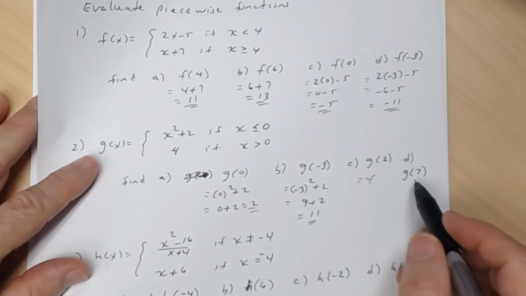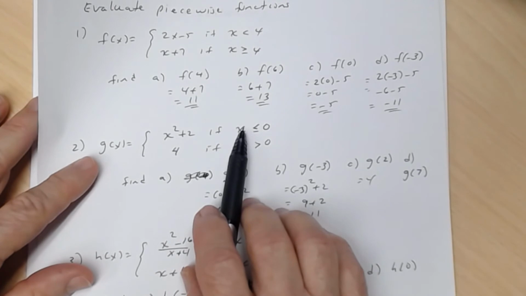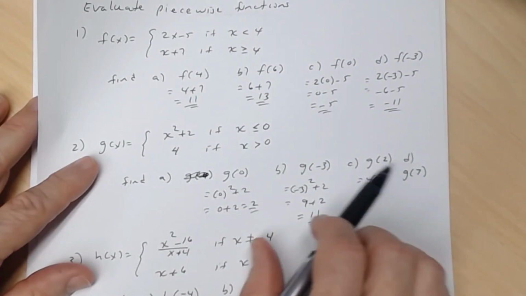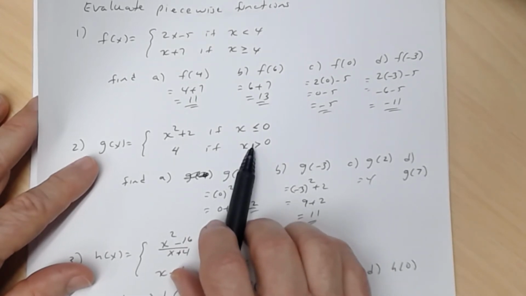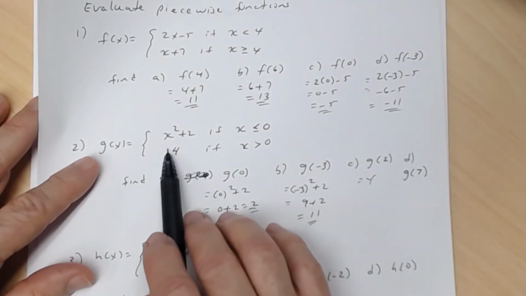That's it. What about g of 7? Which one do I use? Is x equals 7 in this domain, or is x equals 7 in this domain? Well, it's in this domain. So what's g of 7? g of 7 is also what? 4.